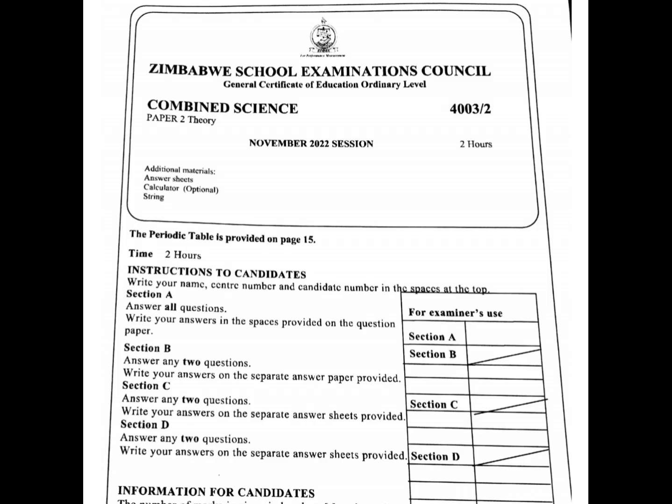And then the next topic after plant nutrition is human nutrition. Under this topic, you should know the differences between chemical and mechanical digestion. We are going to extract a question from Combined Science Paper 2 that was written in November 2022.